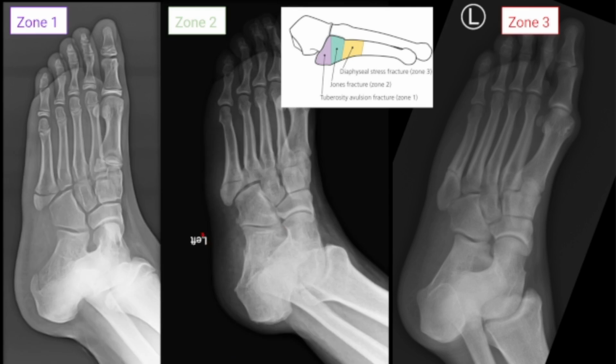Here's a better slide to explain these Jones fifth metatarsal fractures. So here is the zone 1 avulsion fracture. Note that it's articulating with the cuboid here. Probably okay without surgery. Here's a zone 2, so-called Jones fracture, not articulating with the cuboid, in the watershed area, may require surgery.